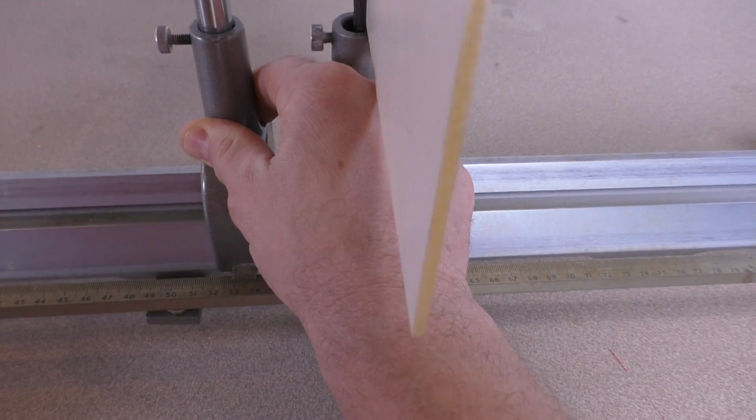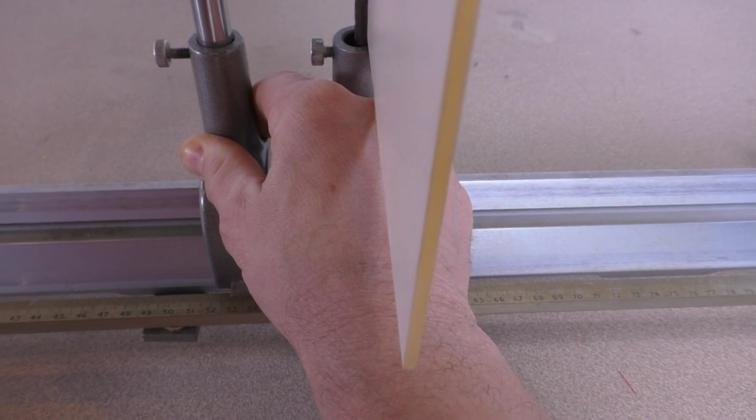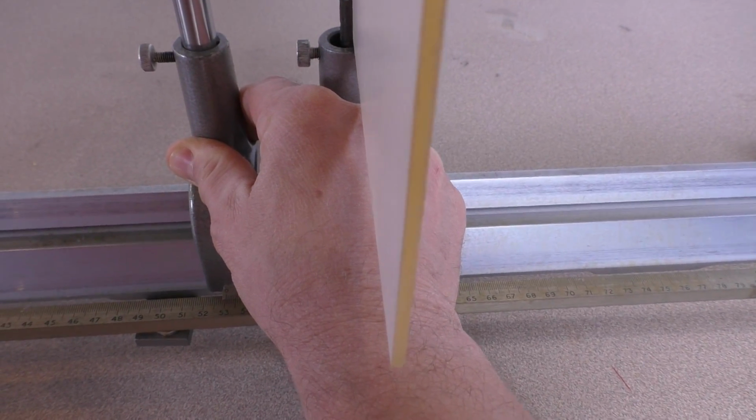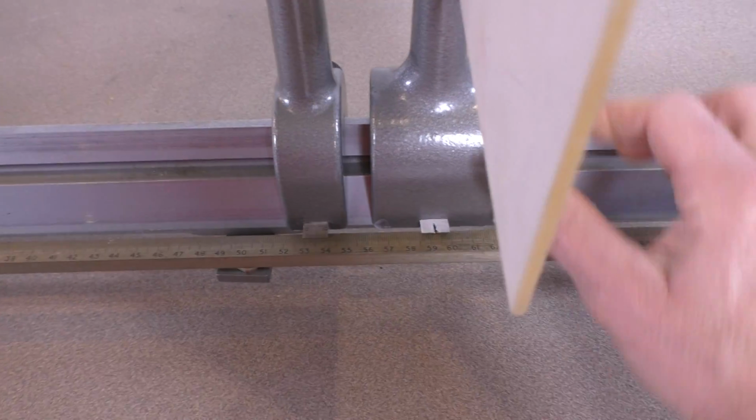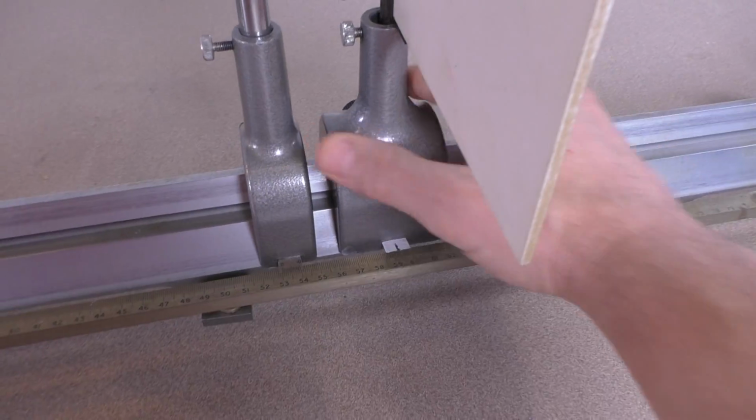I think I'll stop with the 0 mark on 53 centimeters. And now let's find the position of the best image. Right there.